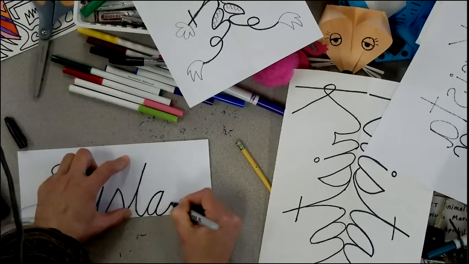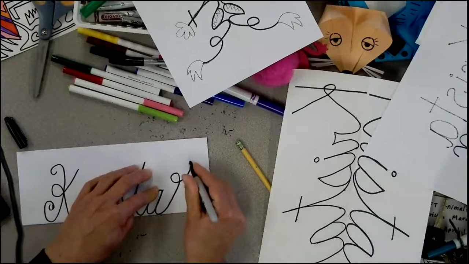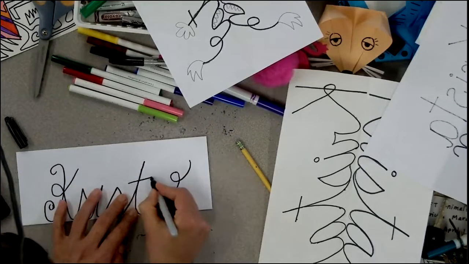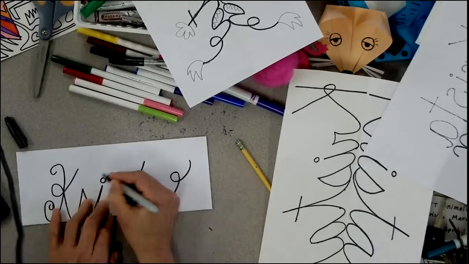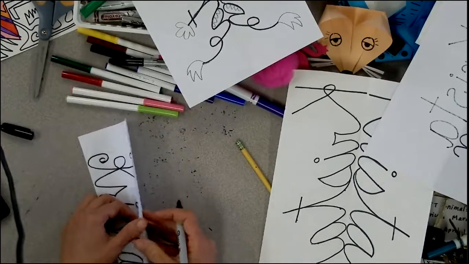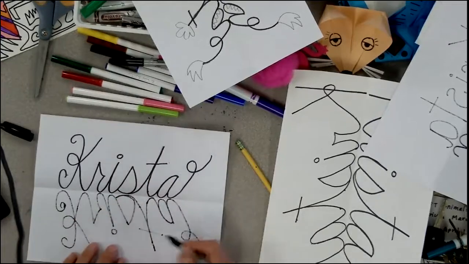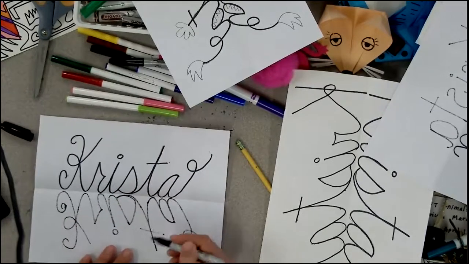Just like that. And here's my last whoop, just like that. I'm going to cross my T, and I'm going to dot my I. So now look at what happens when I open it. All right? So now it has bled through, so I can see it clearly.